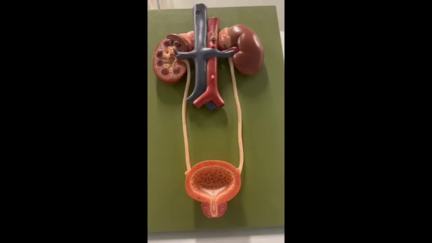Now look at the blood vessels of the kidney on this model. The renal artery, shown in red, carries oxygen-rich blood from the abdominal aorta to the kidney. This blood contains oxygen, nutrients and waste products that need to be filtered. The renal vein, shown in blue, carries the filtered blood away from the kidney and returns it to the inferior vena cava, which transports the blood back to the heart.